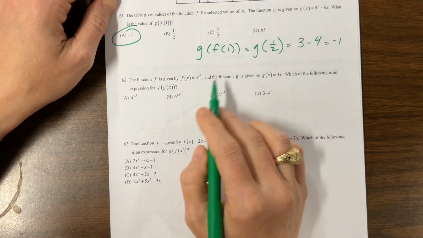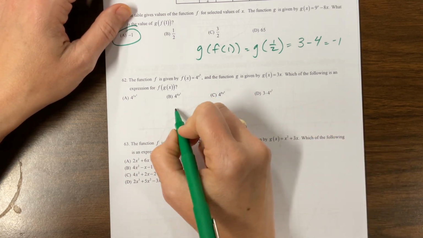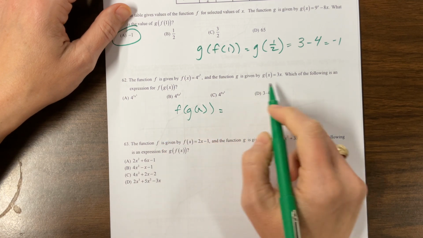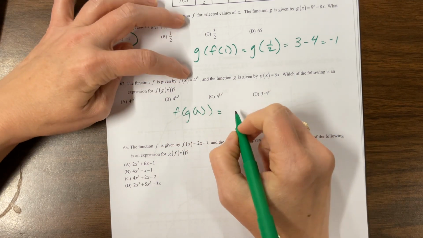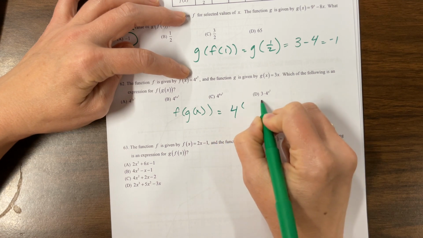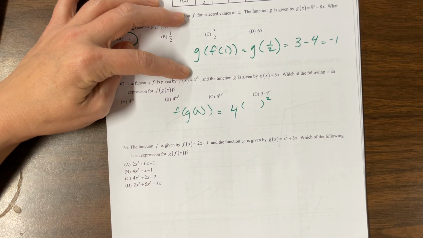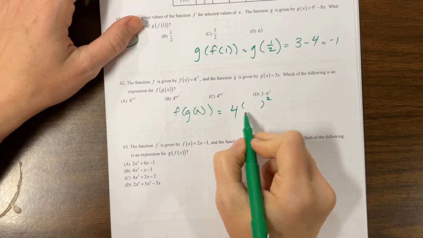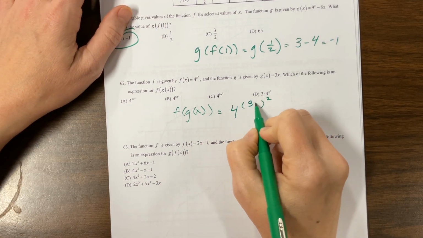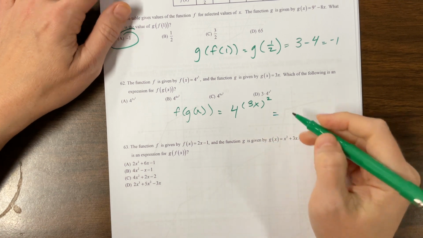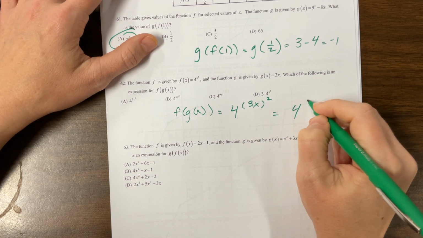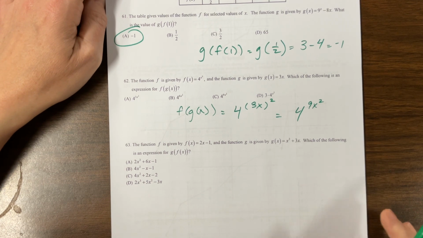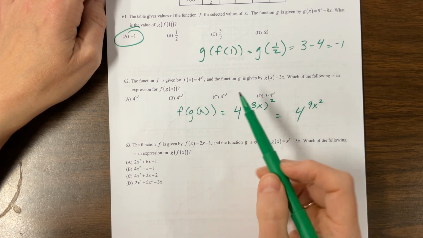So here are our two functions. What's an expression for f of g of x? What I can do is write out f, which was 4 raised to something squared. What is that something? Well, that something is now g, which is 3x. So I would say this is 4 to the 9x squared. Is that an answer choice? It is. There we go.